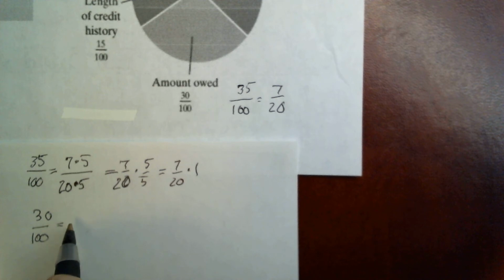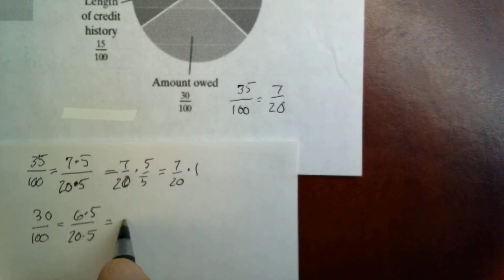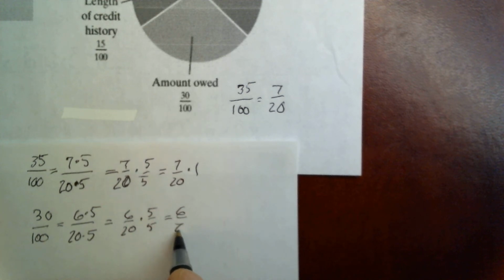Again, that's equal to 6 times 5 divided by 20 times 5, which would be 6 divided by 20 times 5 divided by 5, that's 6 divided by 20 times 1, or 6 divided by 20.